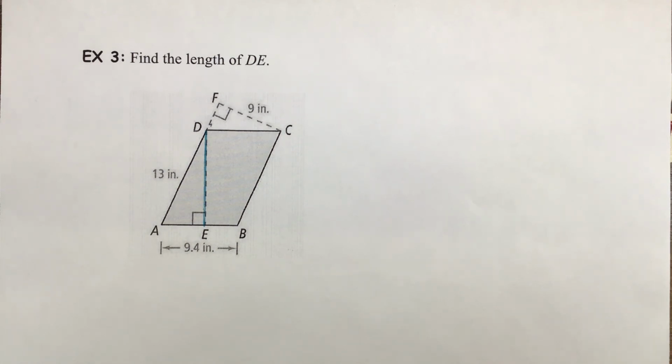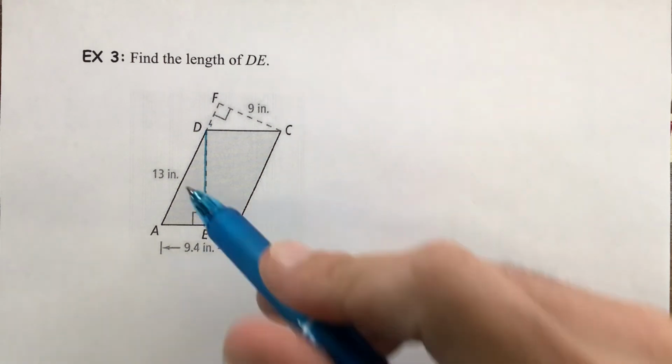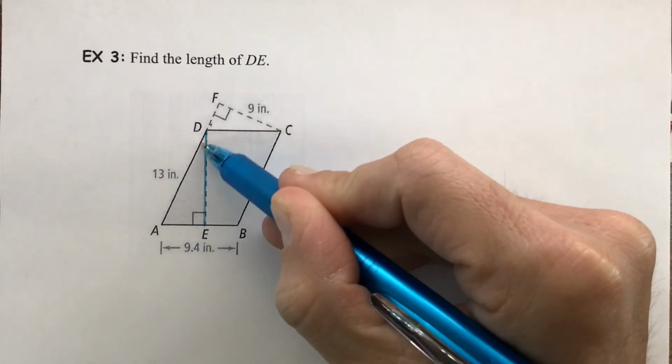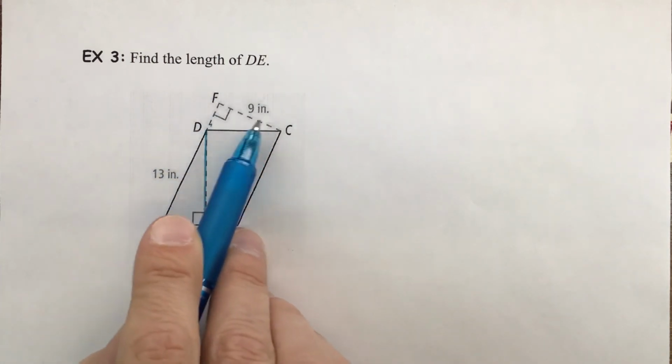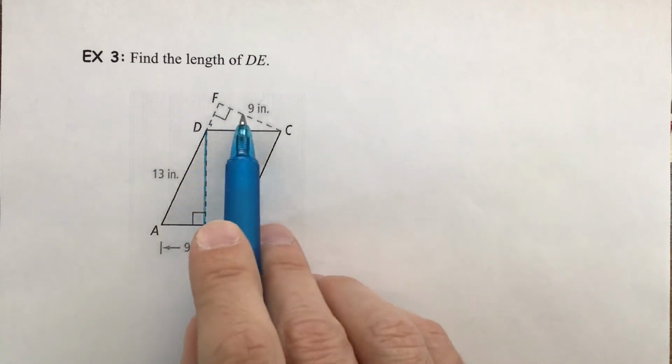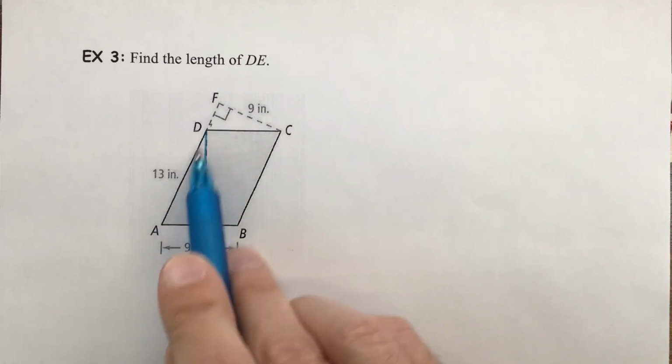But do we have the area of the figure? We don't obviously see it printed anywhere, but if we did have the area, we could divide the area by AB, and that would give us DE. Okay, so what do we have? We've got a 13, which is that side length, and we also have another measurement that seems to be hanging out on the side here. We've got a 9. But notice, the 9 is perpendicular in a way to AD.